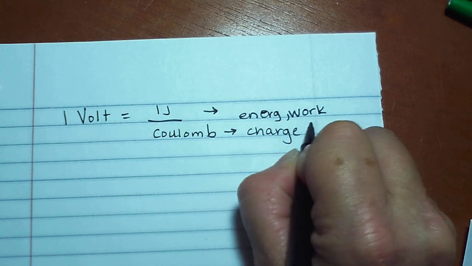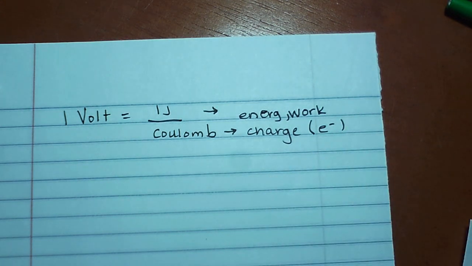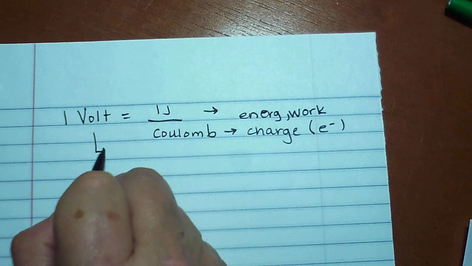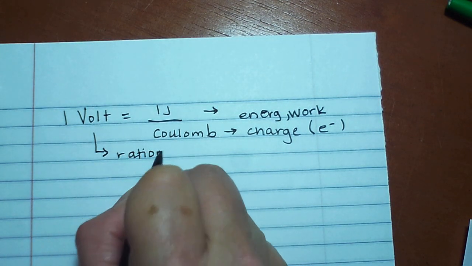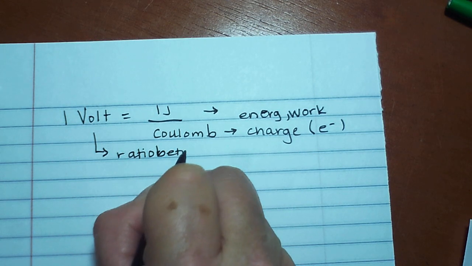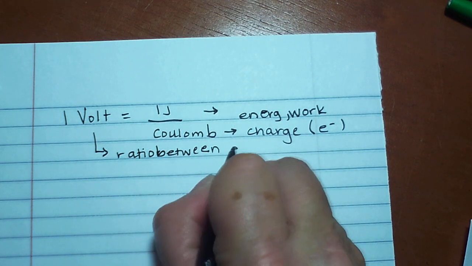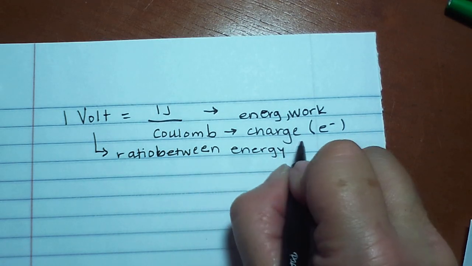So basically this is like the number of electrons, because remember, electricity is the number of electrons moving. So a volt is actually like a ratio between energy and charge.